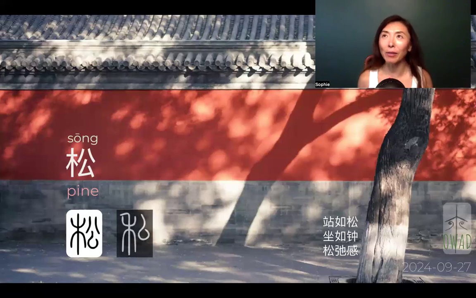So 松弛感 can also be used on girls who look good but look relaxed and are not trying too hard at all. On the opposite, it gives you the sense that they're naturally this way. They don't really try to please you at all. They have this air of being relaxed. And that's 松弛感. All right, so there you go.